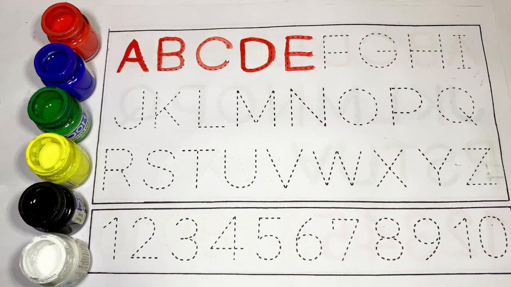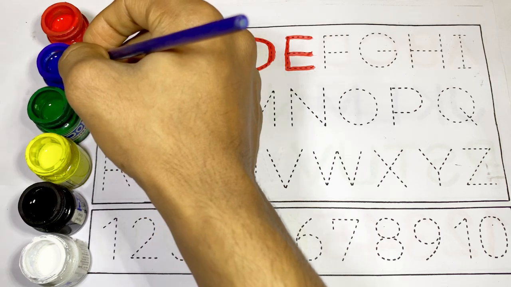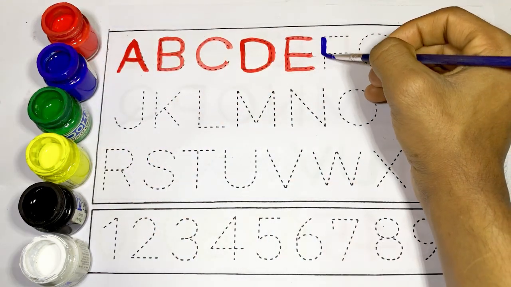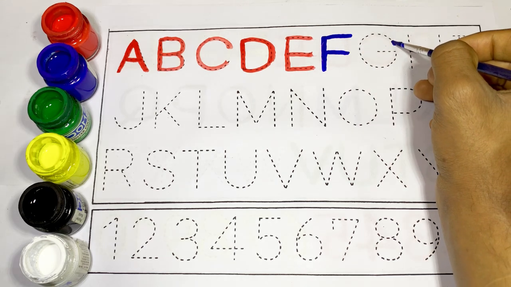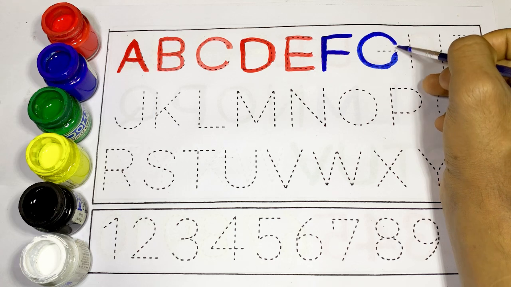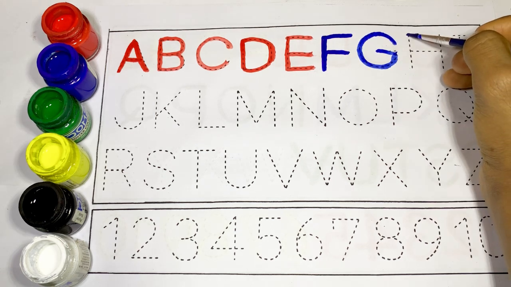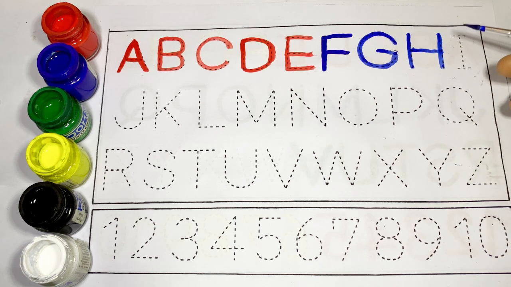Kids, now draw F. F for fish, F for fan, and use blue color. G. G for goat, G for grapes. H. H for hand, H for helicopter. I. I for ice, I for ice cream.